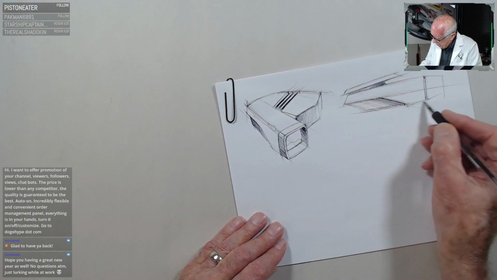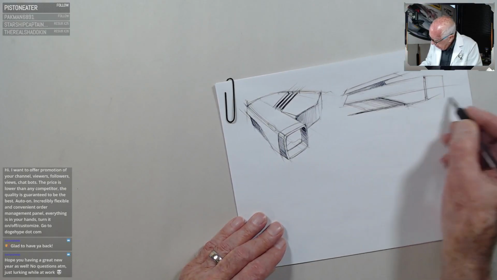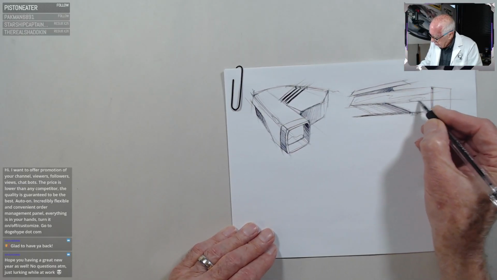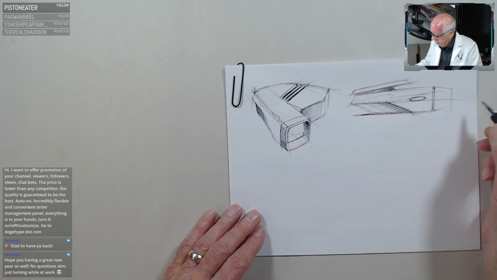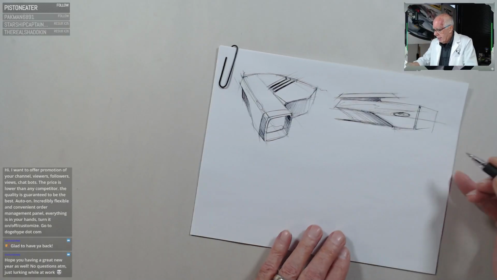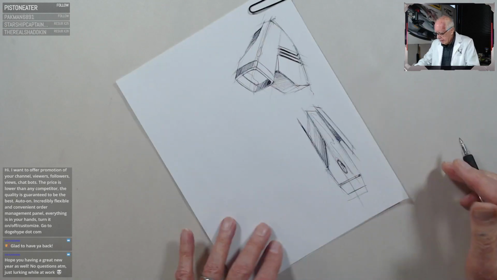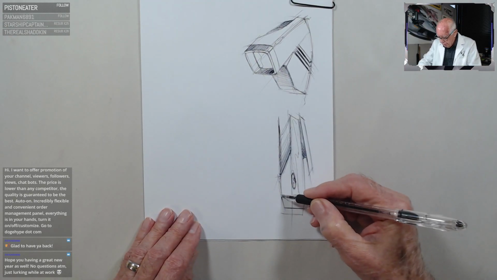Round line, baseline in. There it is. Surface definition, graphics. Again, a little bit more definition here. Back in through here. Pardon me as I turn this guy just a bit.